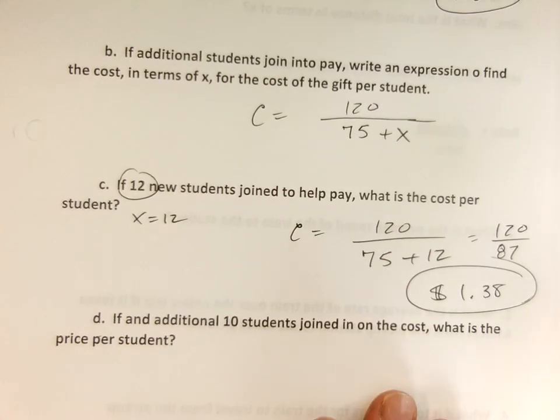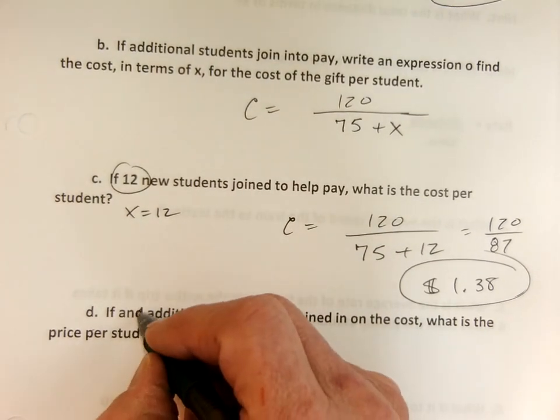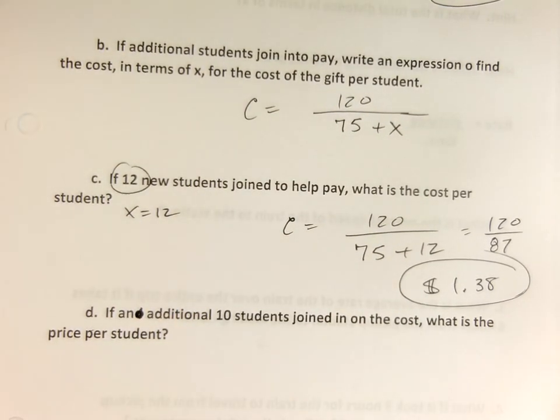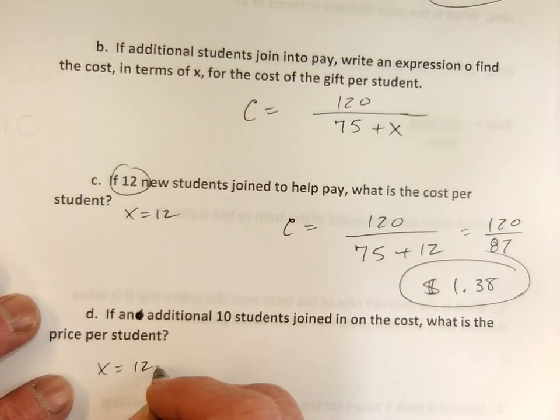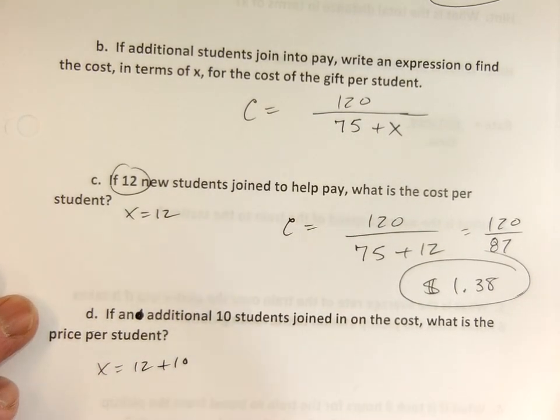And then finally, if an additional 10 students joined in on the cost, what is the price per student? So we get 10 more that jump in, so now X is going to equal 12 plus the 10, right? 10 more joined in.